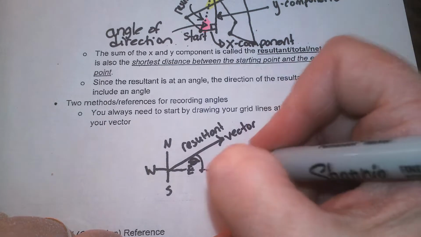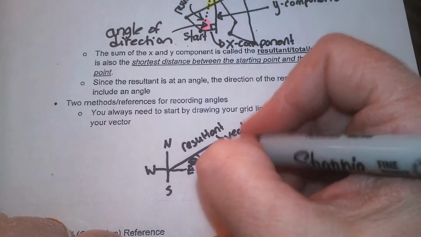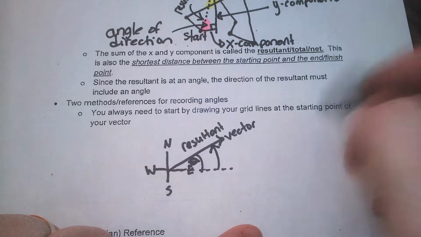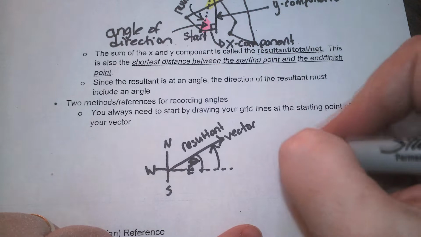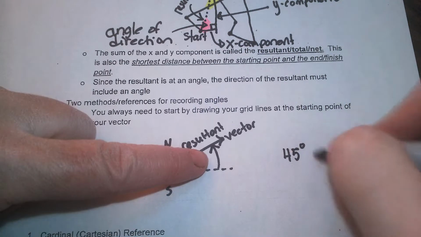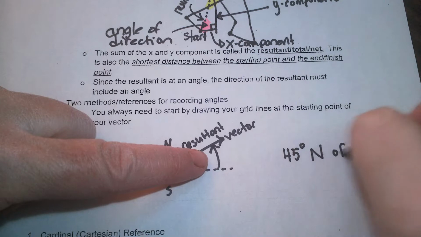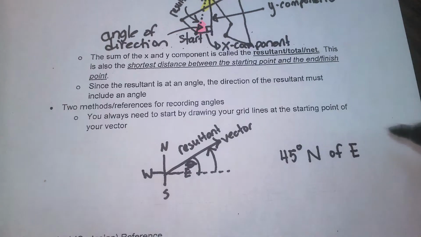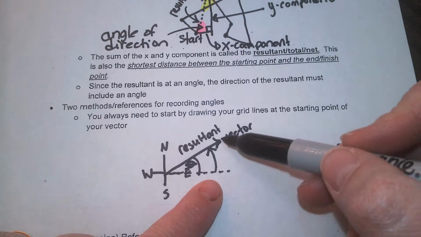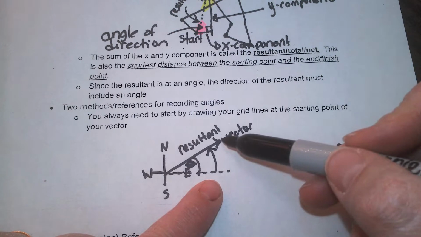If I look at this angle arrow here, this direction from the baseline to that arrow, this is, let's say, 45 degrees north of east, right? Here's east, and if I go north from east 45 degrees, I'm going to hit that line.